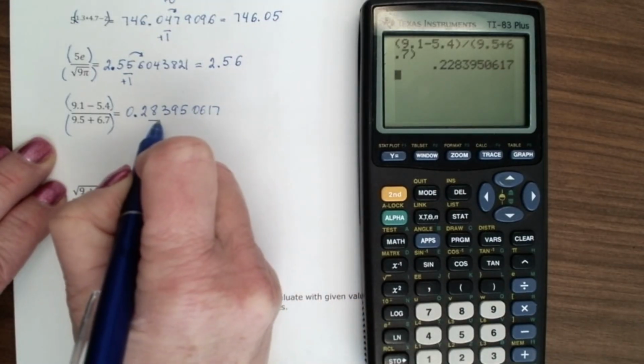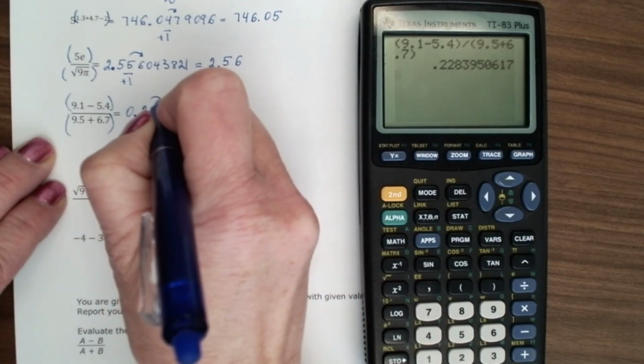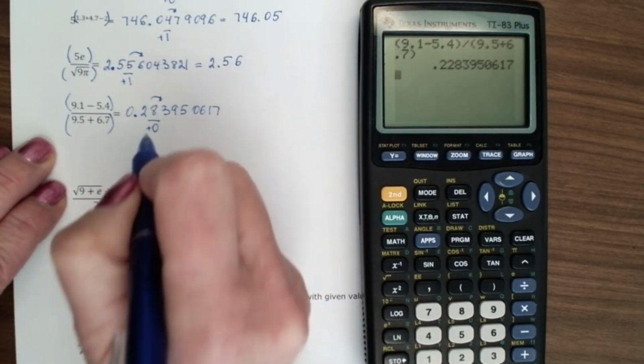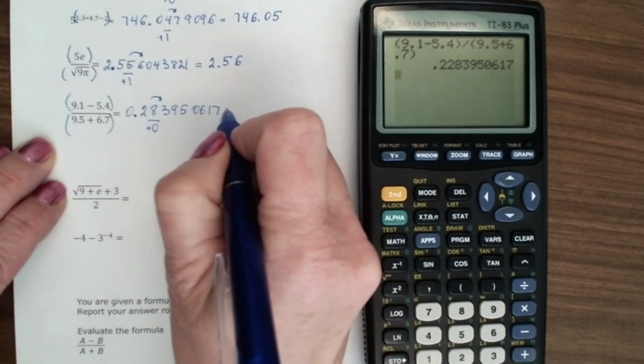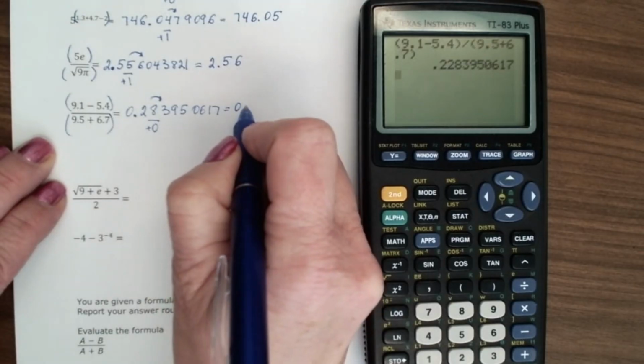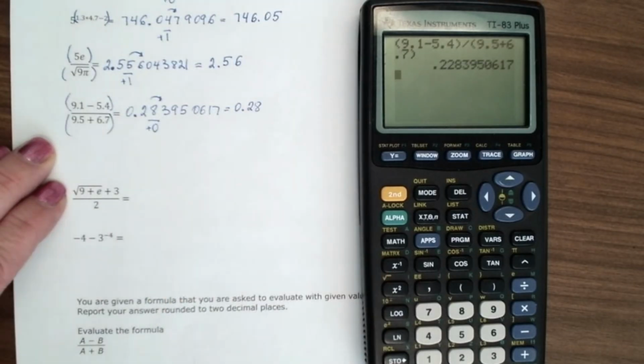0.283950617. This is my second decimal place. We have 3 on the right. It means we will add 0 here. And the final answer is 0.28 hundredths.